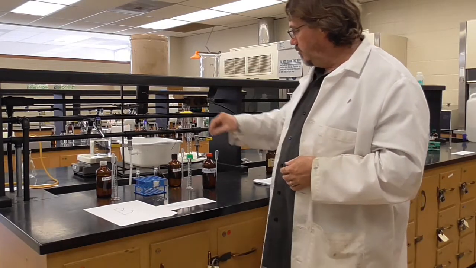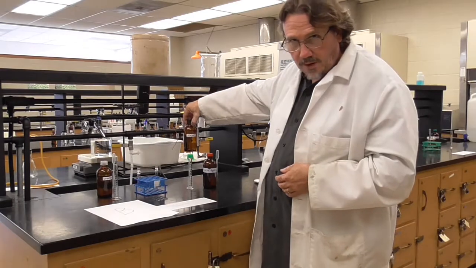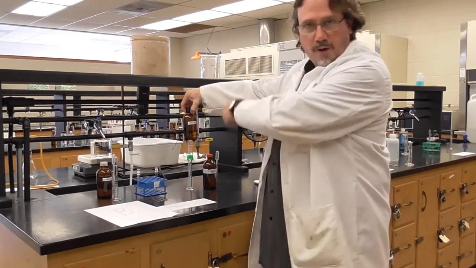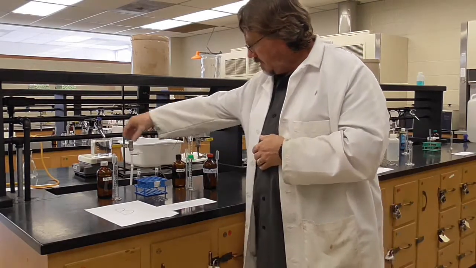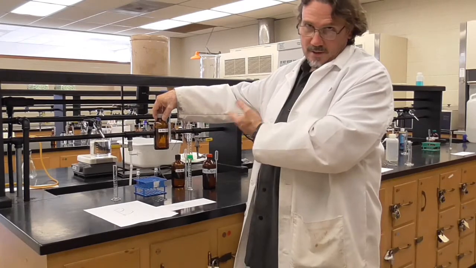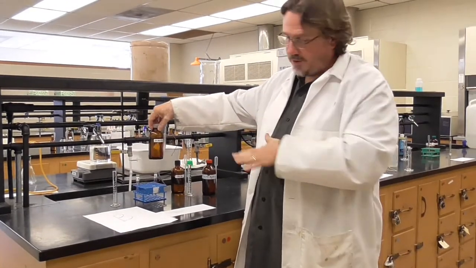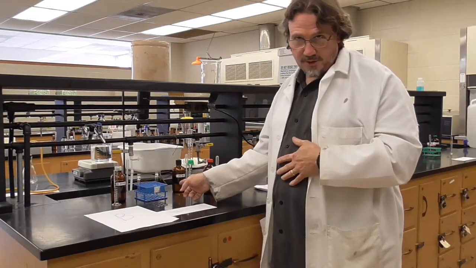For positive control we're going to use 10% sodium chloride. Quite clearly there are chlorides in this solution; we put sodium chloride in it on purpose. For the negative, we've got deionized water, so there's no chloride. It's just pure water. When we do this test, we'll see what the negative and a positive result look like.